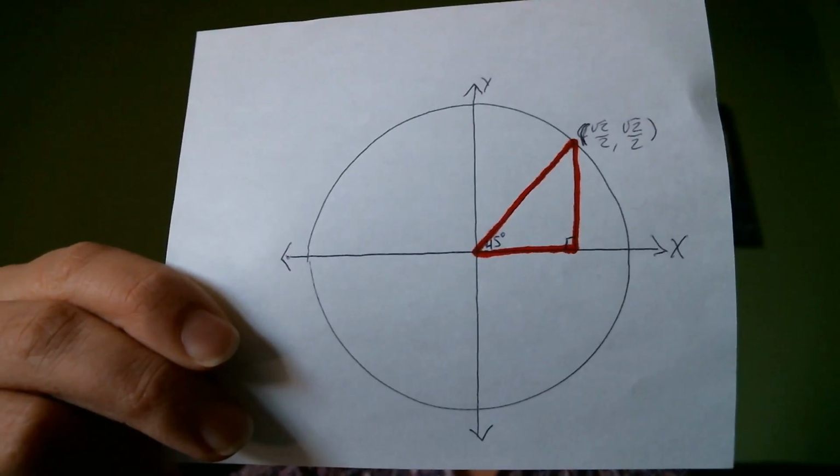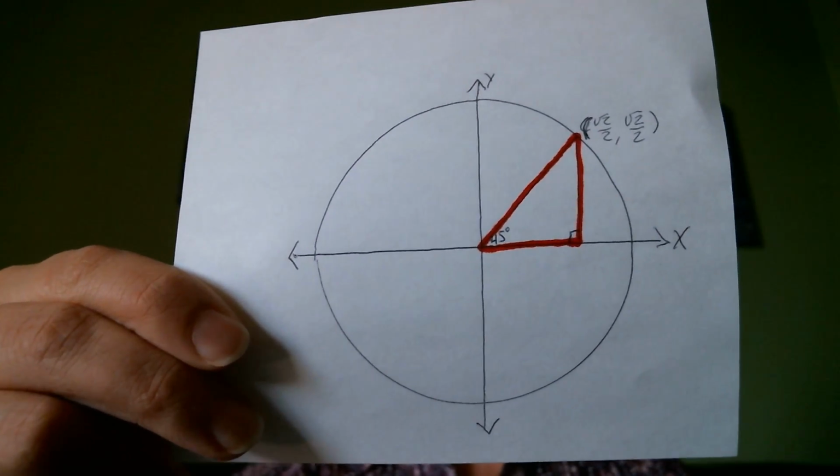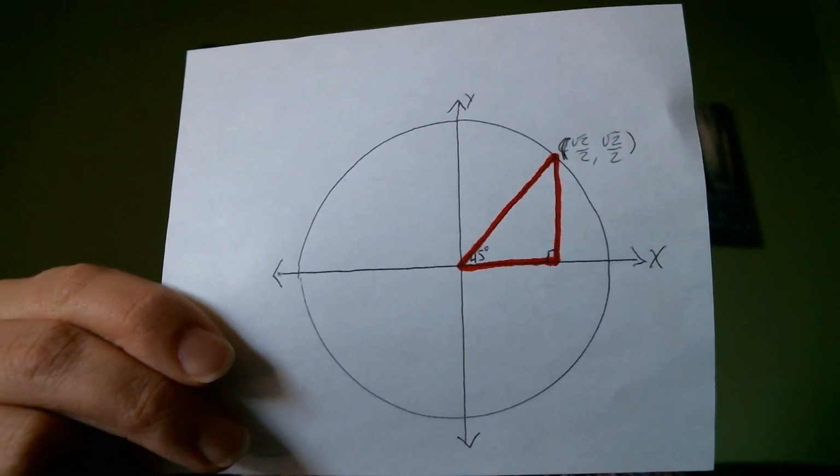So hopefully you remember when we talked about the 45-45-90 triangle, one of the special right triangles. If you remember that, it'll be very helpful in today's discussion. So I'm going to draw a triangle on the unit circle, dropping a vertical line straight down from where the 45-degree angle hits the outside of the circle, and we're going to create a 45-45-90 triangle.